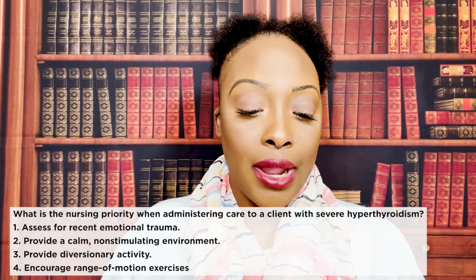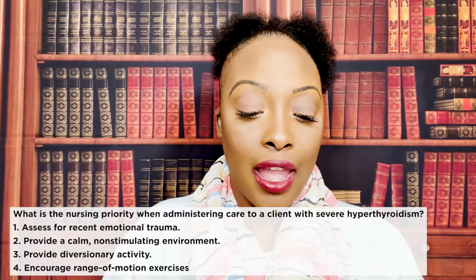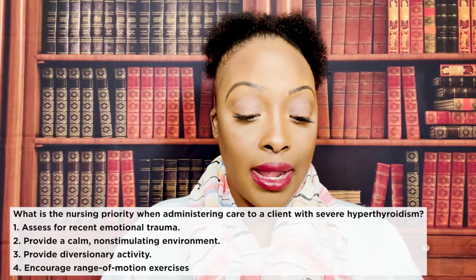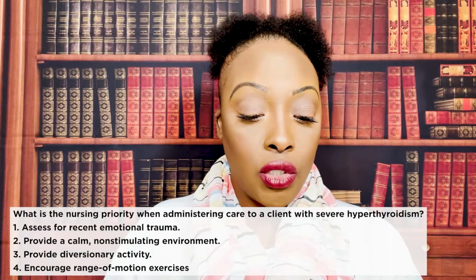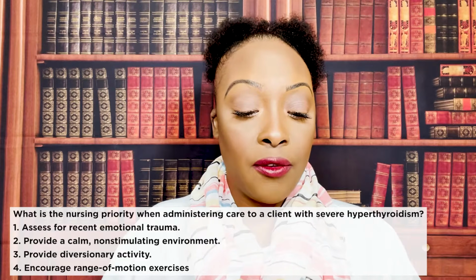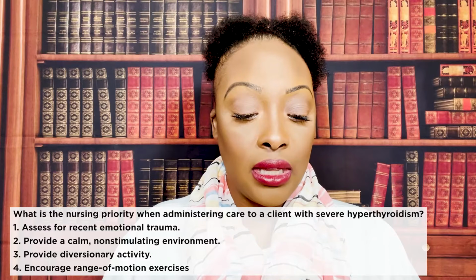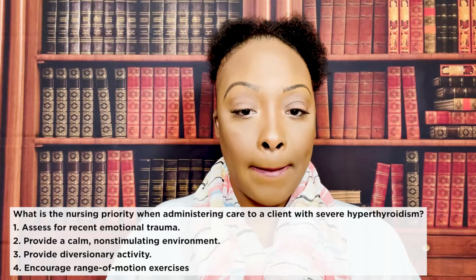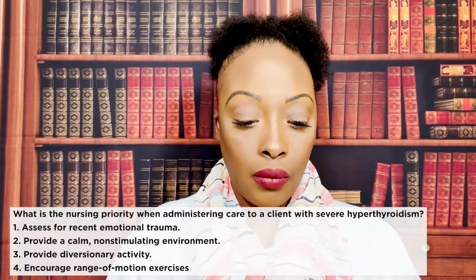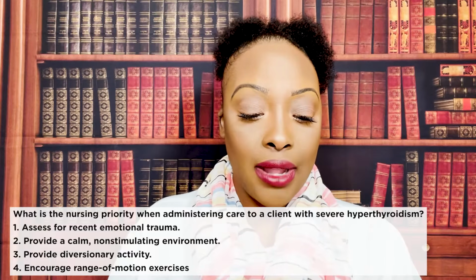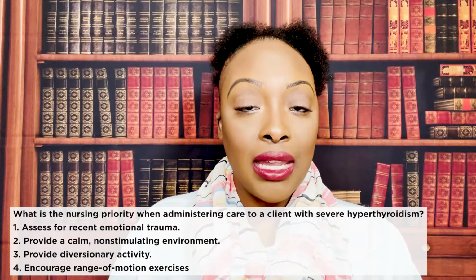What is a nursing priority when administering care to a client with severe hyperthyroidism? 1, assess for recent emotional trauma. 2, provide a calm, non-stimulating environment. 3, provide diversionary activities. Or 4, encourage range of motion exercises. And the correct answer is 2, provide a calm, non-stimulating environment.